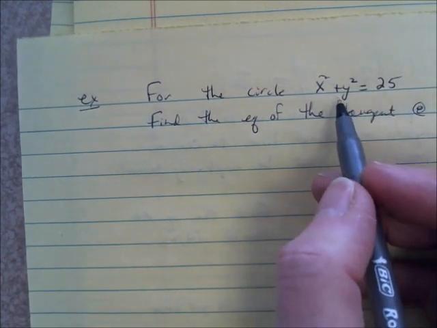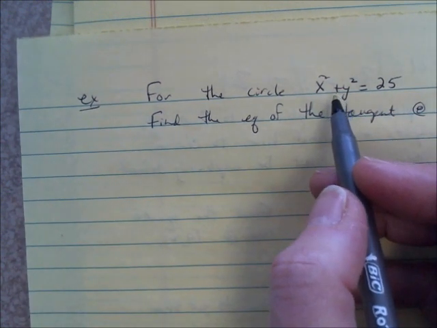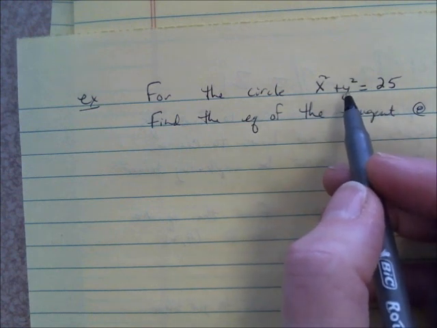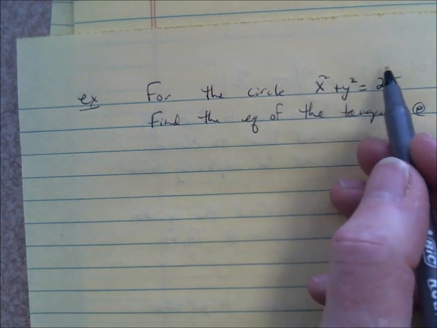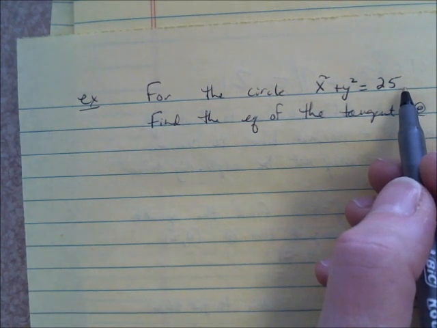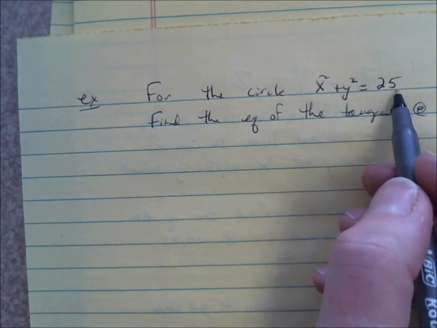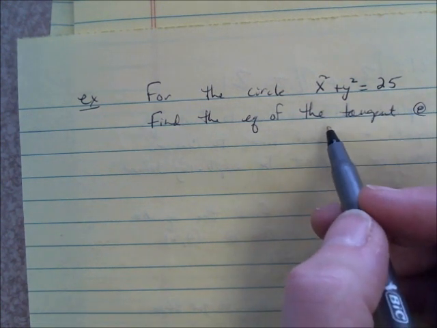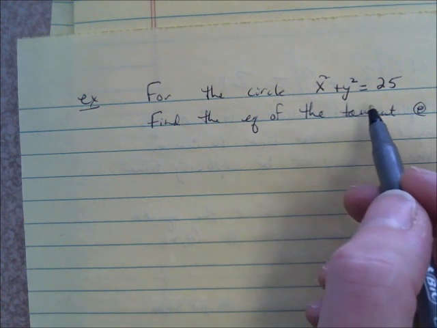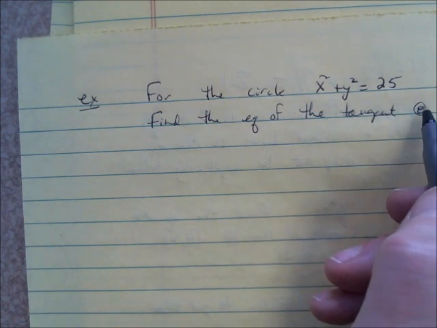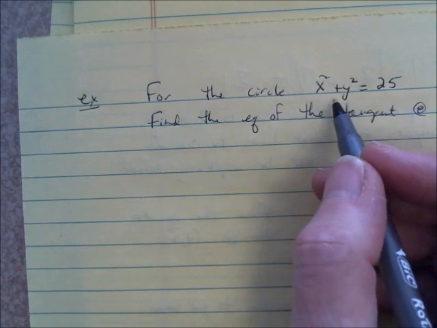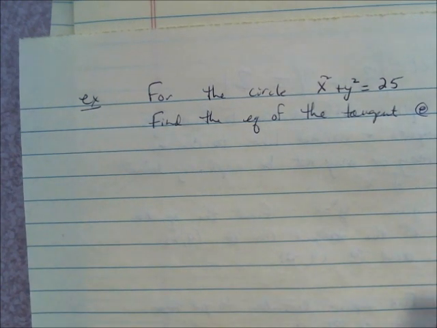So again, if you wanted to define this as an explicit function of y, you could subtract x squared from both sides, take the plus or minus square root, and get two different derivatives, and just find the equation of that like we had before. But let's use implicit differentiation on this one.